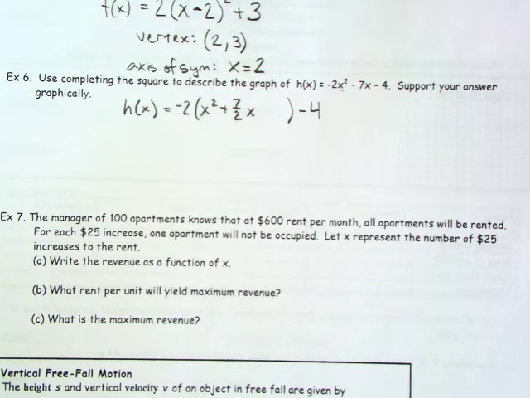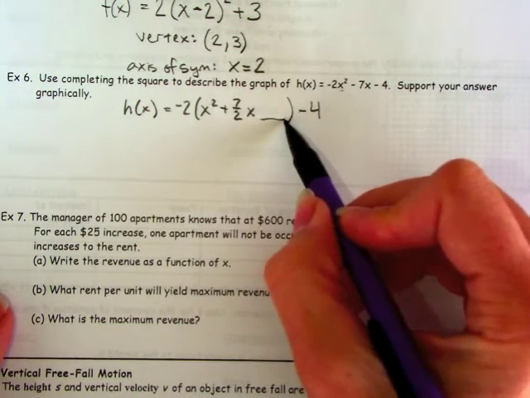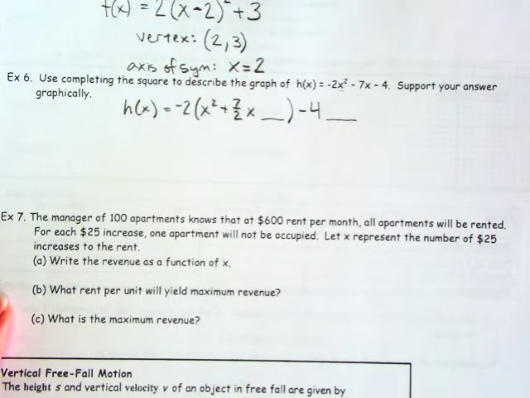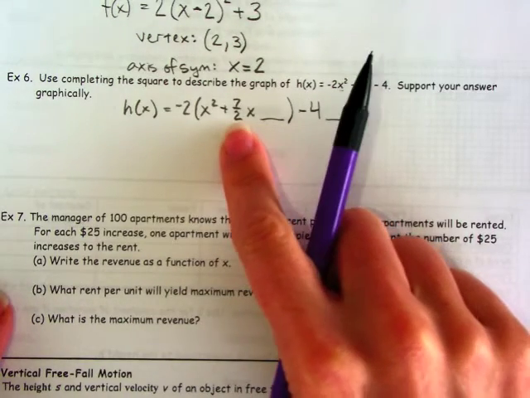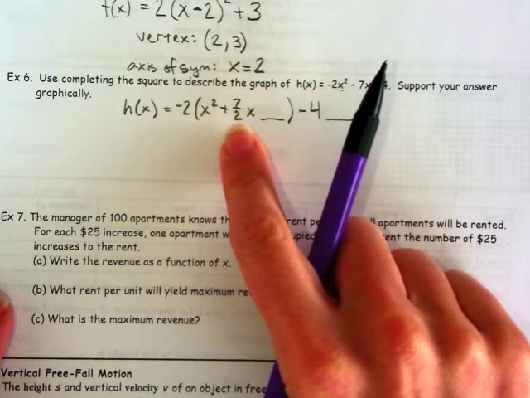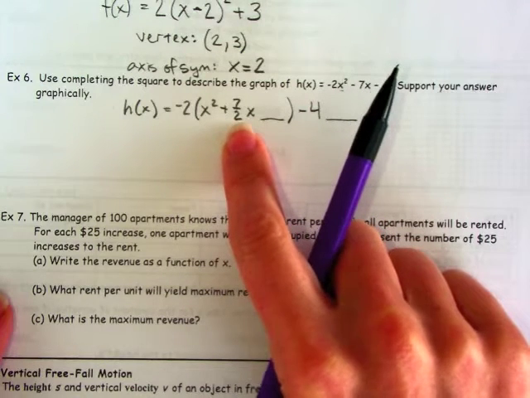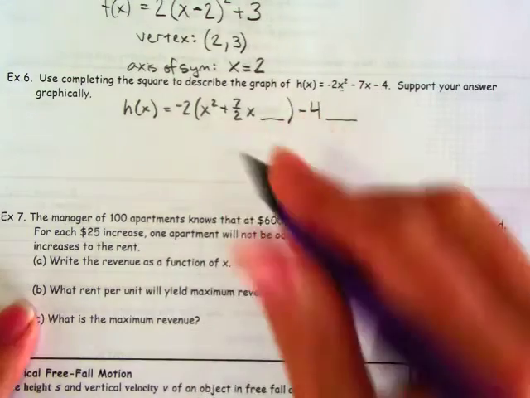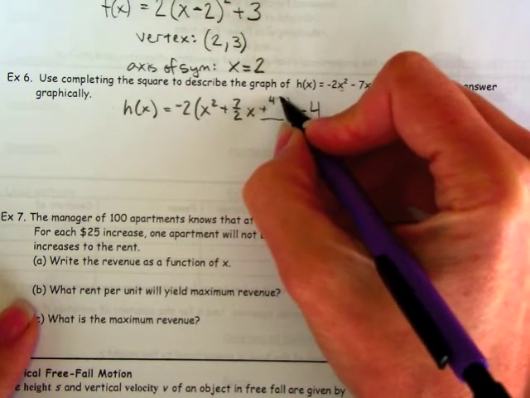Okay, now I need to decide what goes here. And then I need to undo it here. And so if I take negative 7 halves, divide it by 2, or better yet, multiply it by a half, I get 7/4. And then I square 7/4 to get 49/16.